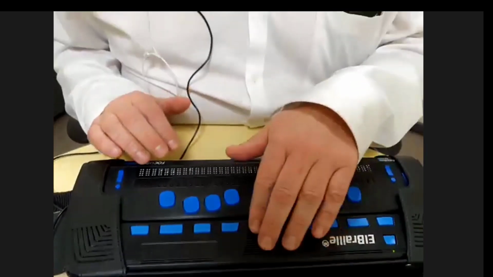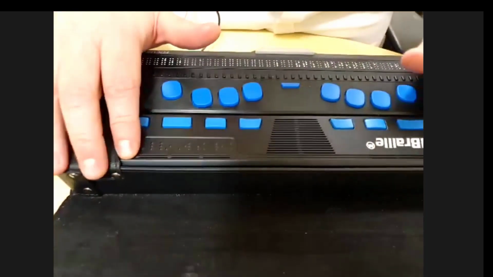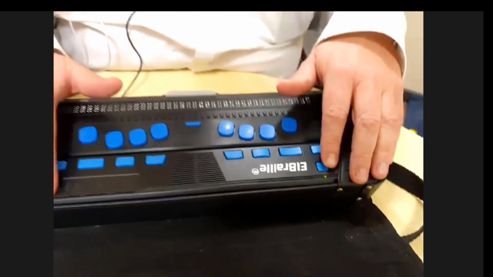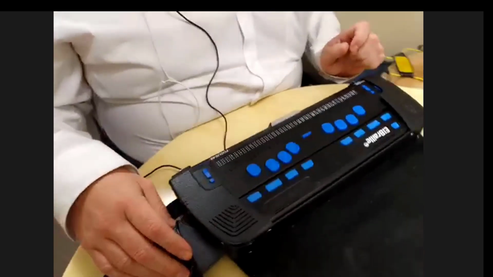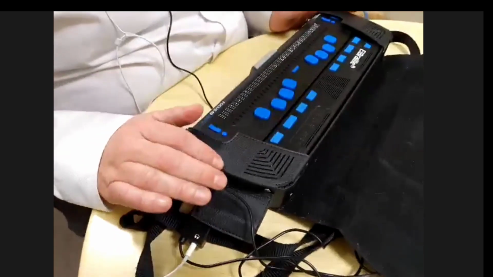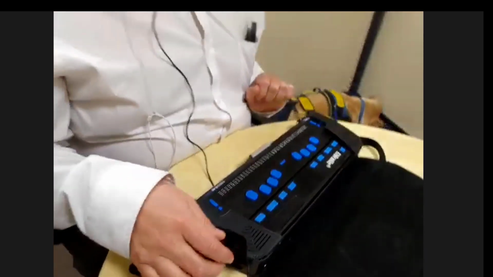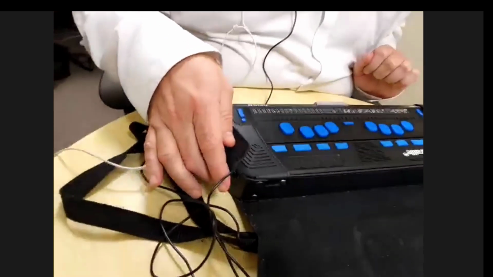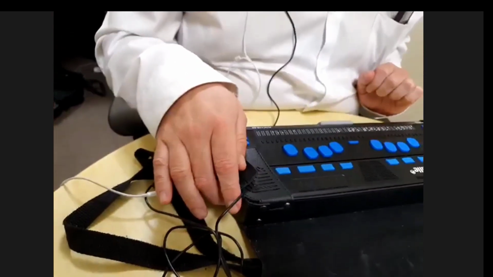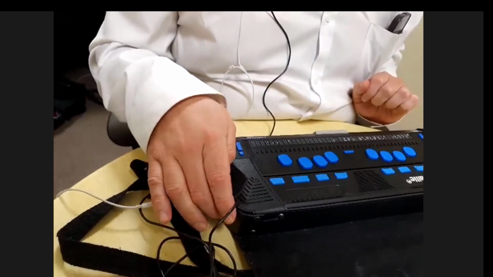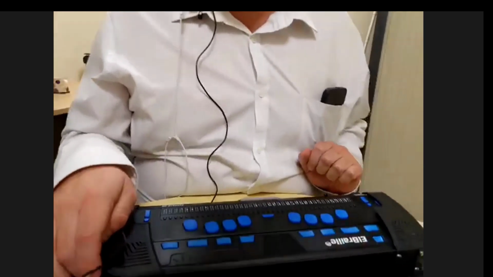Behind that, we have a fan vent and a couple of speakers, one in each of the rear corners of the device. On the right-hand side, we have 2 USB-A ports for plugging in things like USB sticks and so on, and a USB-C port, which is used for either charging the device, or you can connect another laptop via USB-C so that you can use the Focus 40 without undocking it from the Elbraille.